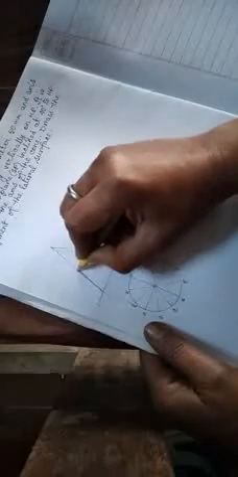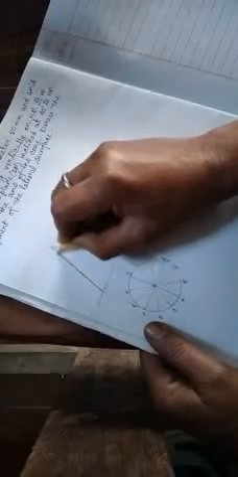So this is the front view of the cone. Now draw the projection lines from the top view up to the front view.